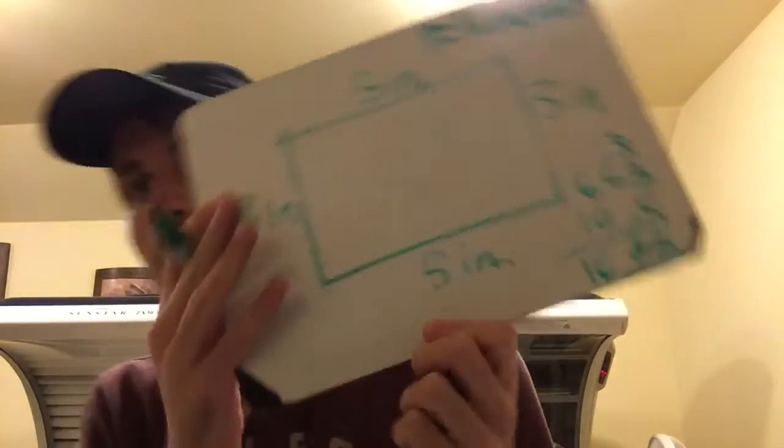And I would say 3 plus 3 is 6. 5 plus 5 is 10. 10 plus 6 is 16. And so the perimeter would equal 16 inches, right? And that's how we would do it.